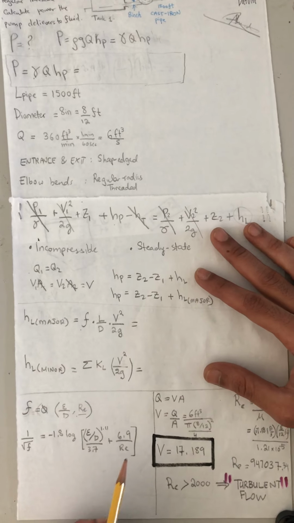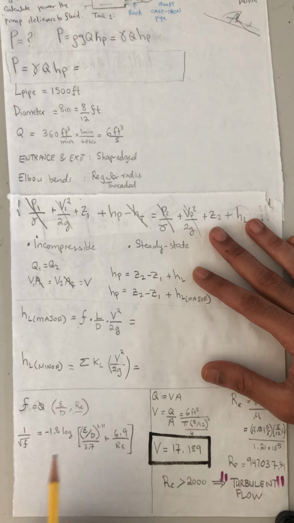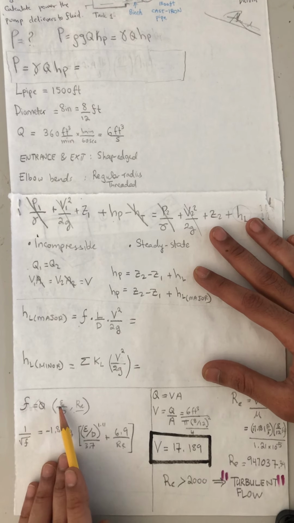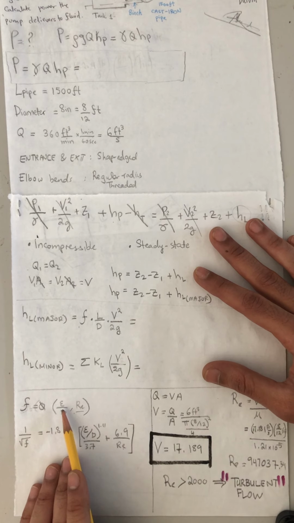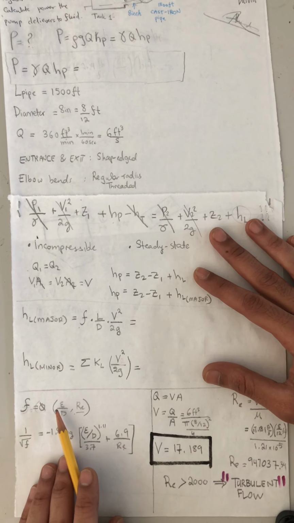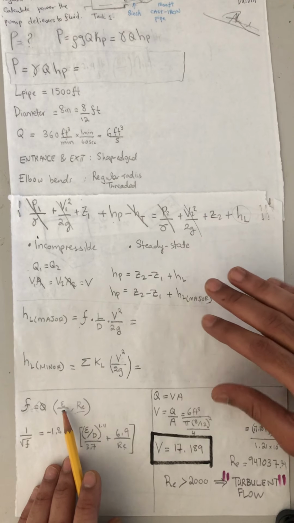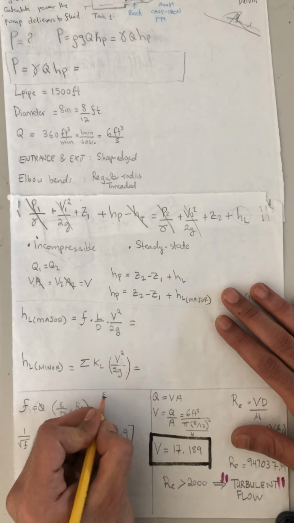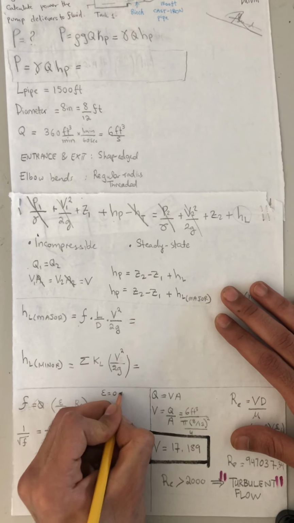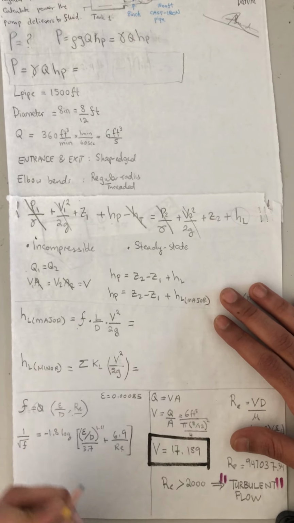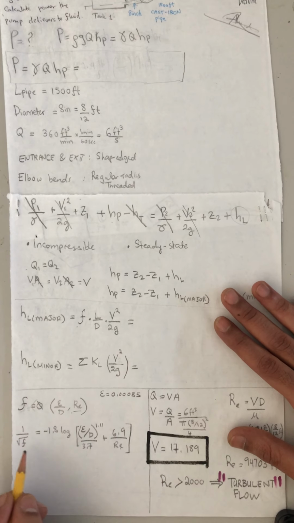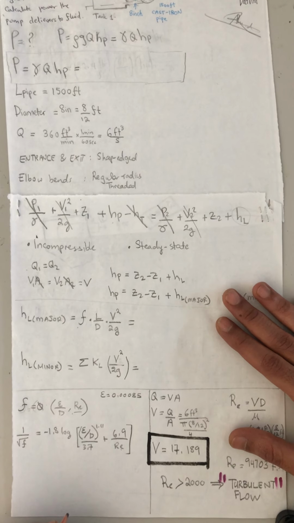We have calculated our Reynolds number. We know our roughness number could be tabulated from our book, and our value for the roughness is 0.00085 and the diameter is given to us. Therefore, we can solve for our frictional factor.